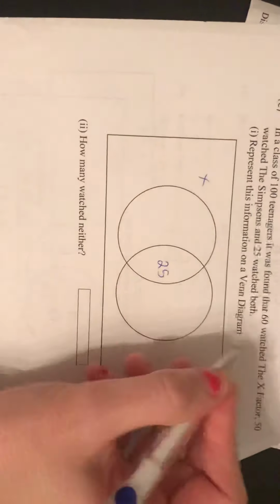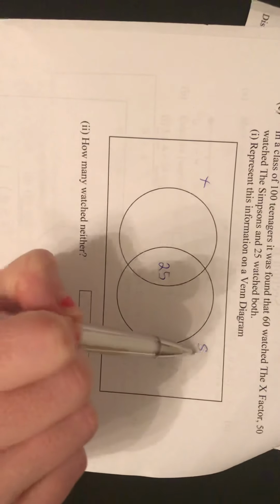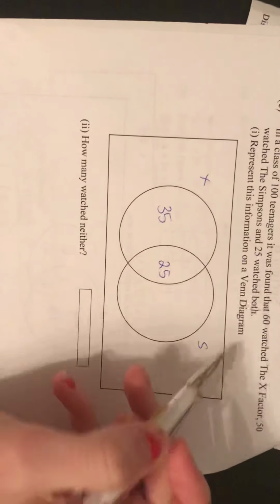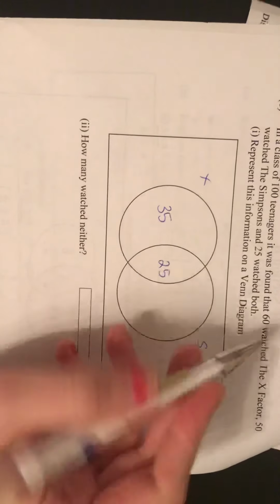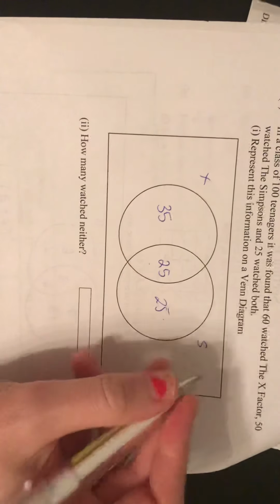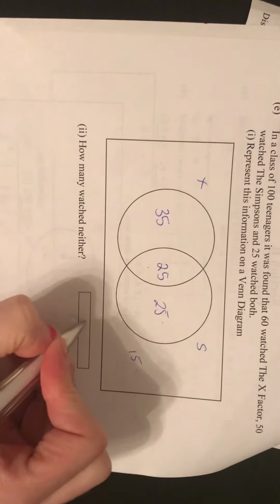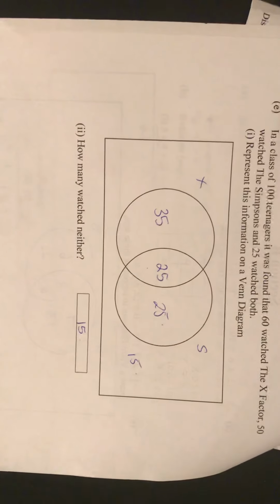Which means that if I put this as X Factor and this is The Simpsons, then 60 watch X Factor, 25 of those people put up their hands for The Simpsons as well, but the rest didn't. So we're left with 35 there. And 50 put up their hand for The Simpsons, 25 also put up their hand for X Factor, so there's 25 there. 25 and 25 is 50. And 35 is 85, which means there must be 15 out here. How many watched neither? 15 people in the class watched neither.